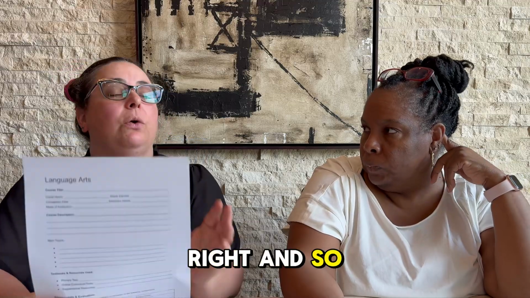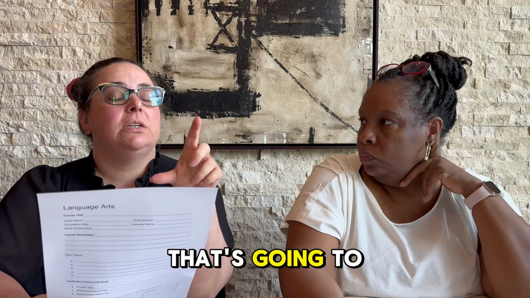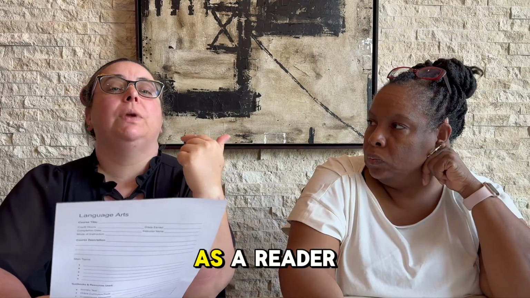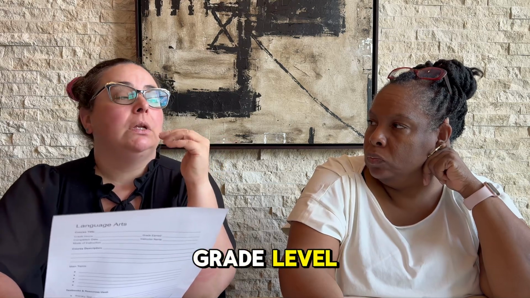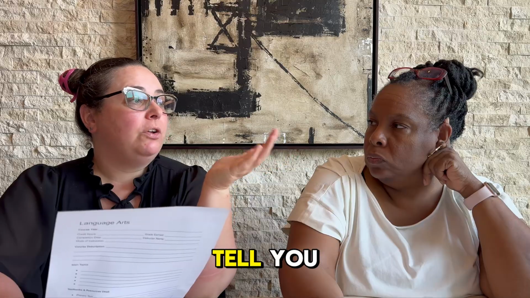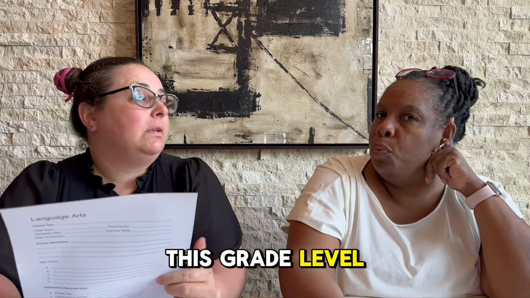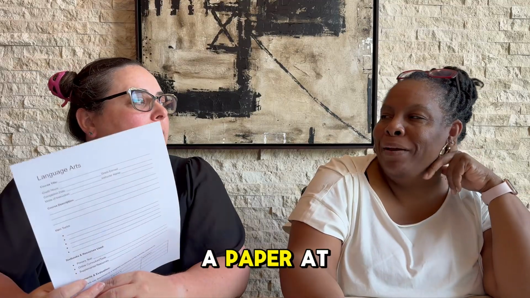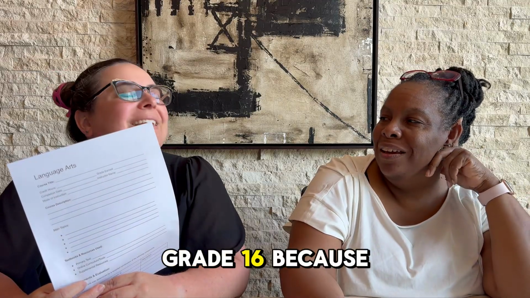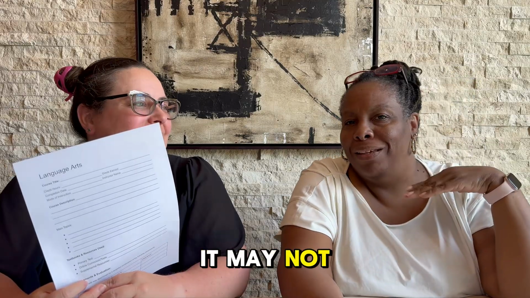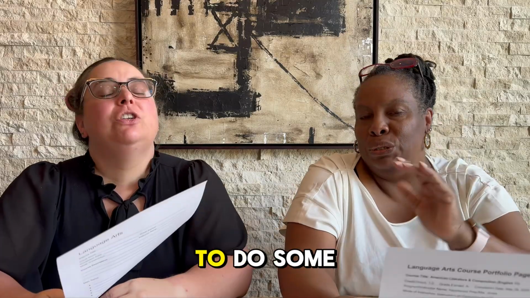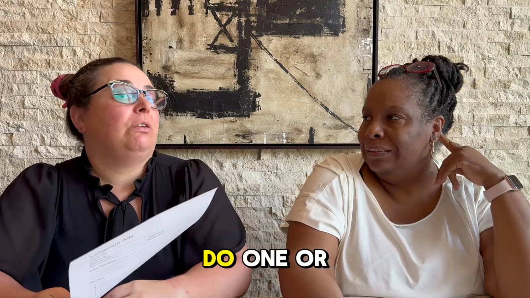Right. And so by doing the Flesch-Kincaid, that's going to be what level of education you have to have as a reader to understand the paper. And so that'll give you a grade level. And then the paper rater will tell you you're writing at this grade level. I wouldn't just do Flesch-Kincaid because it'll pop a paper at grade 16 because it may not make sense to your average person. So you have to do some of both. You can't just do one or the other.